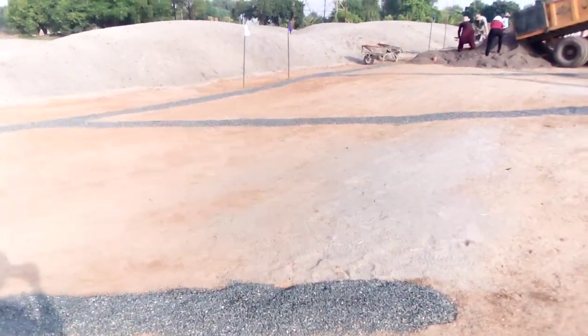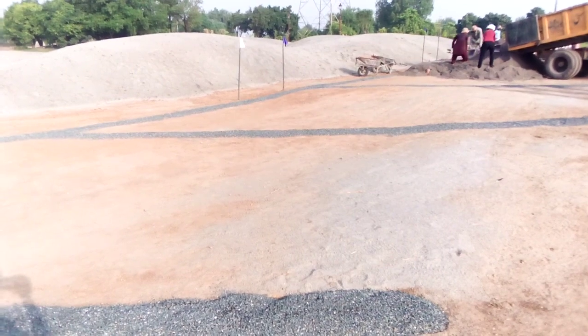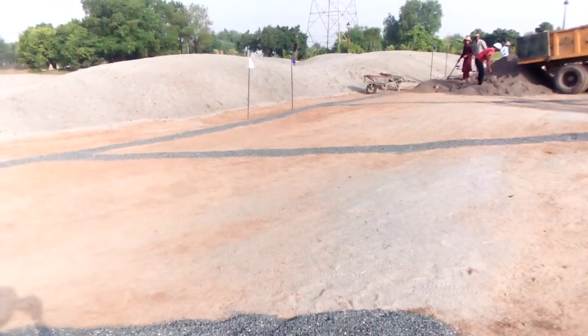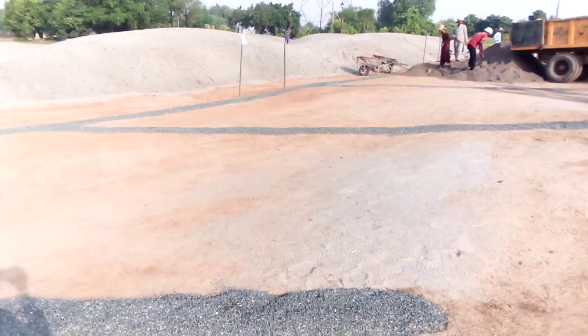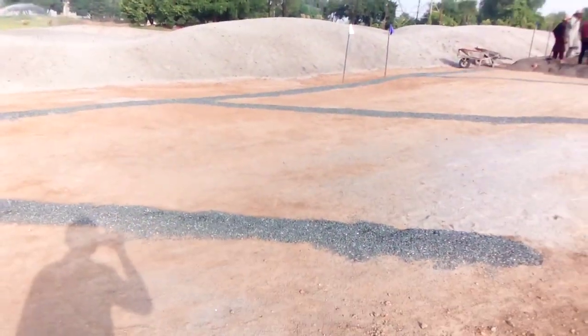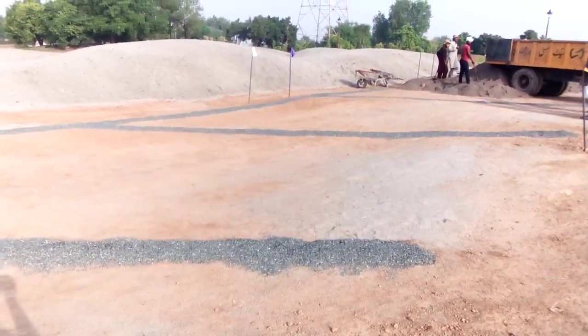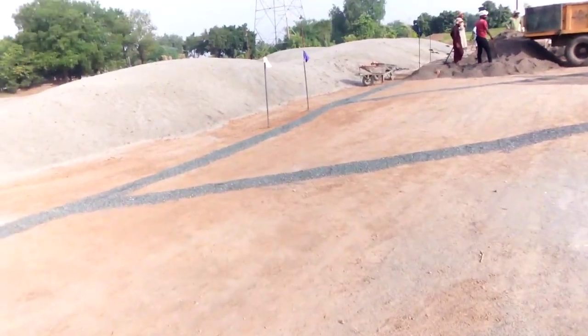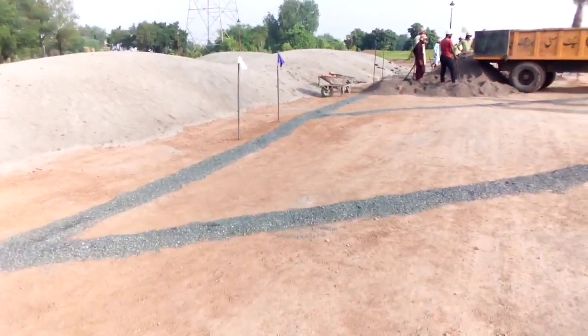In some cases they may be very close, up to 2 meters, and in some cases they can be far away, up to 50 meters. That depends upon the soil type, how much gap should be in between the two laterals. There are different types of subsurface drainage.